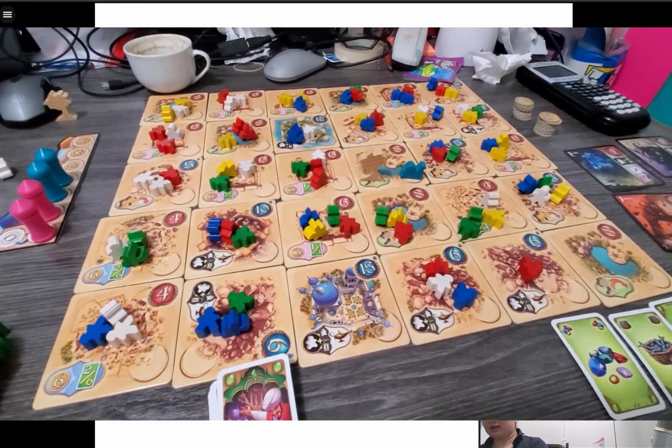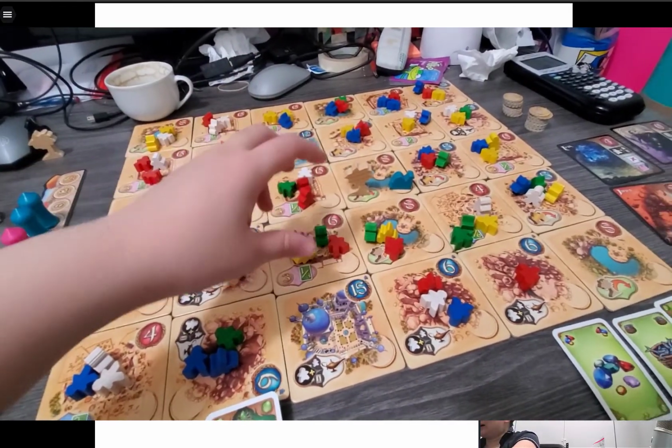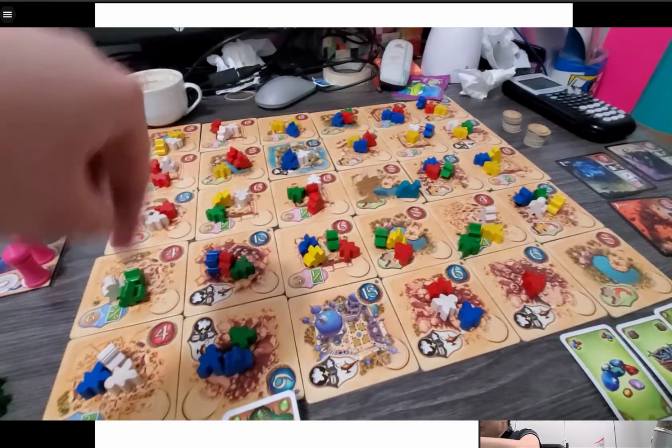So, a cool little game with a lot of strategic plays. There are many ways to loop and build up a pile of meeples that allow you to have a longer range and allow you to loop around.